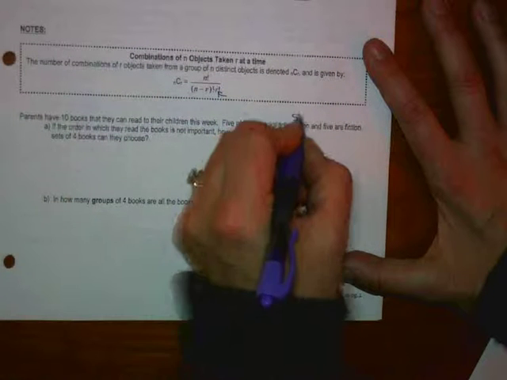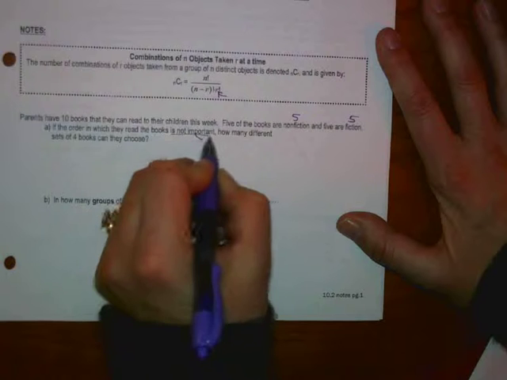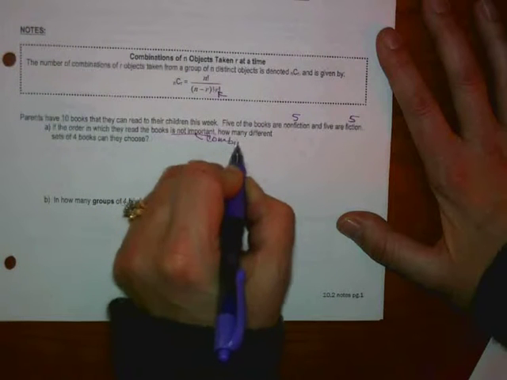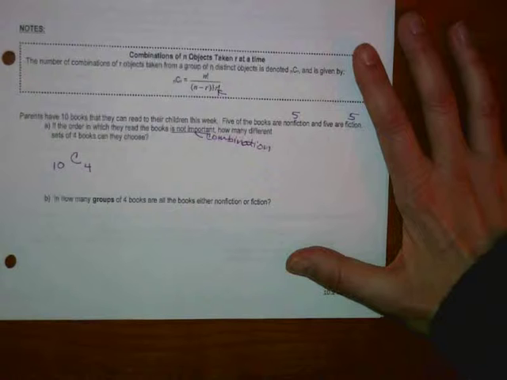Parents have 10 books that they can read to their children this week. 5 of the books are nonfiction and 5 are fiction. If the order in which they read the books is not important, that tells me right there it's a combination. How many different sets of 4 books can they choose? Doesn't matter what order. So that means I have 10 books and I need to choose 4. I want to find out how many ways I can do that.